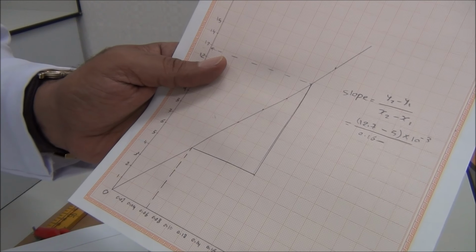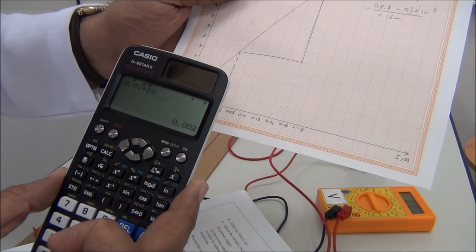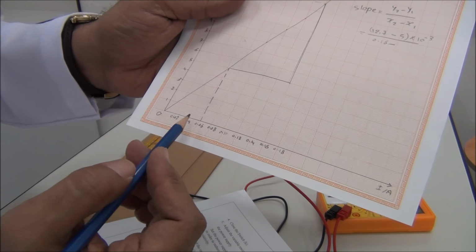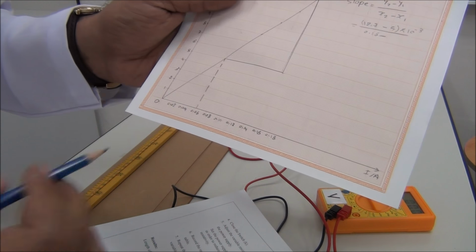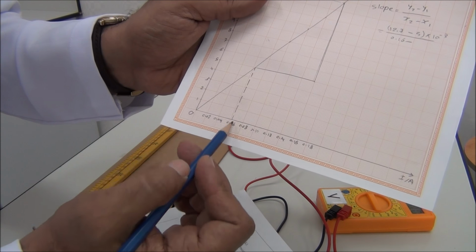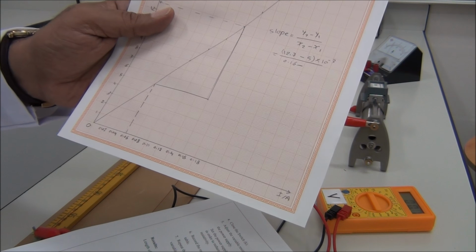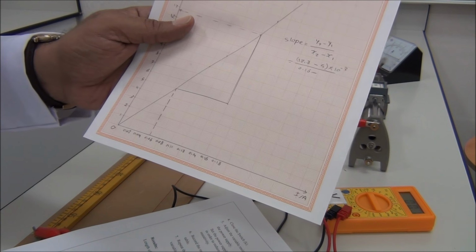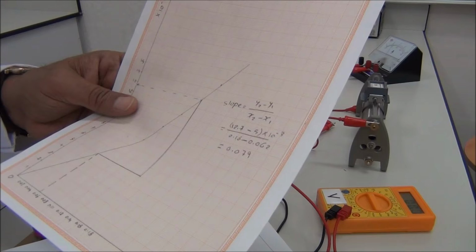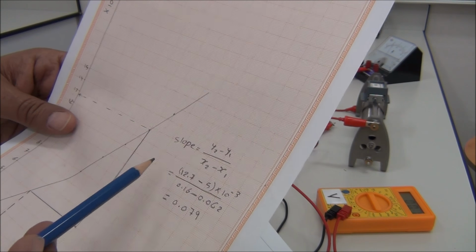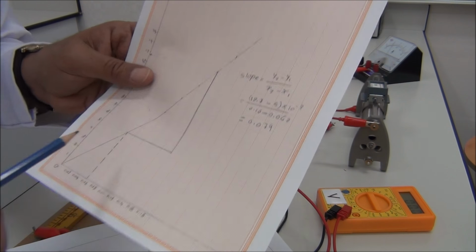0.02 divided by 10, it is 0.002. So each 1 dash on the y-axis represents 0.002. So we add this to 0.06 because this point is after 0.06. So that point is 0.062. Now from the graph we calculate the slope. It is 0.079. That slope represents the resistance.